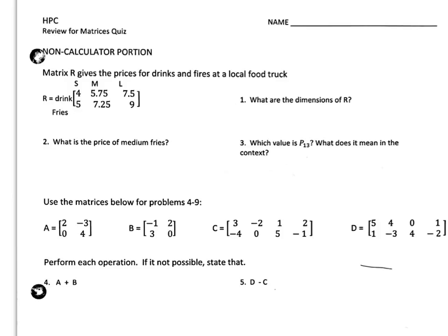Review for Matrices Quiz, and I just want to apologize for the errors on the answers. I'll try not to make those same errors here. On the quiz there are 15 questions, 7 on the non-calculator and 8 obviously on the calculator part.